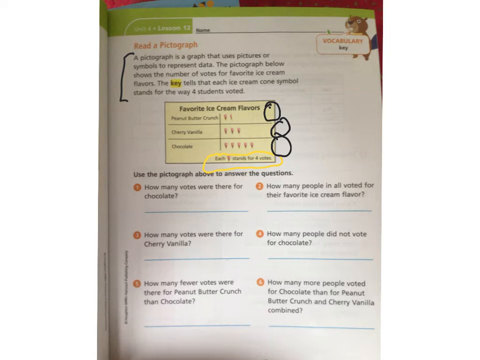Okay, let's look at peanut butter crunch first. So I have a whole ice cream cone, but I know because I have my key here that one ice cream cone stands for 4 votes. So that means I have 4 here, and then I have half an ice cream cone. So what's half of 4? Think about what that would be. Half of 4. If I had 4 dots and I divide them in half, that's 2. So 1 whole ice cream, which is 4, plus another one, which is 2. So 4 plus 2 is 6.